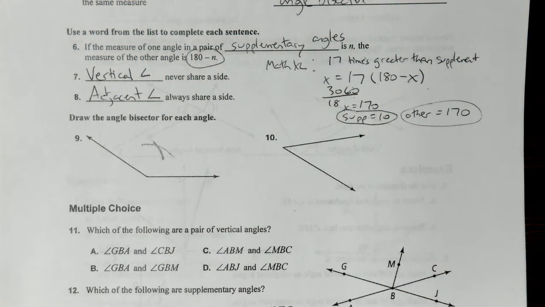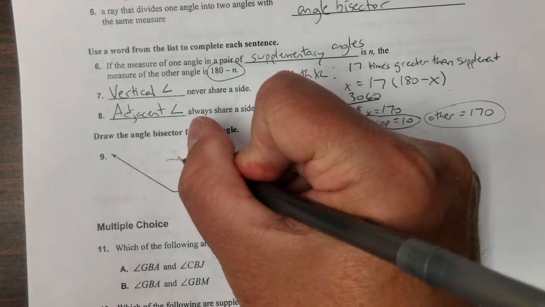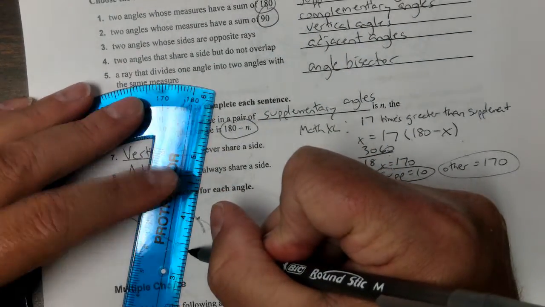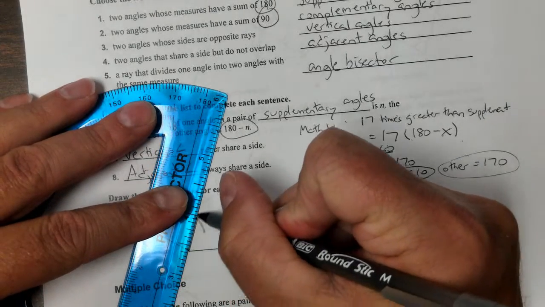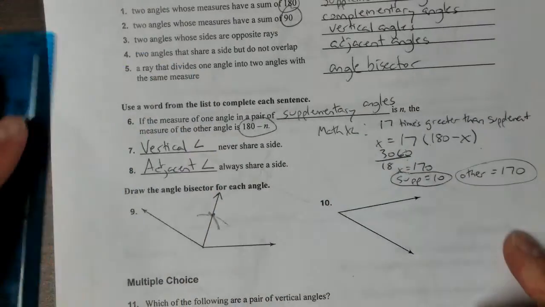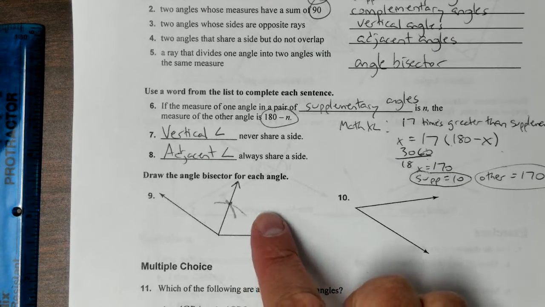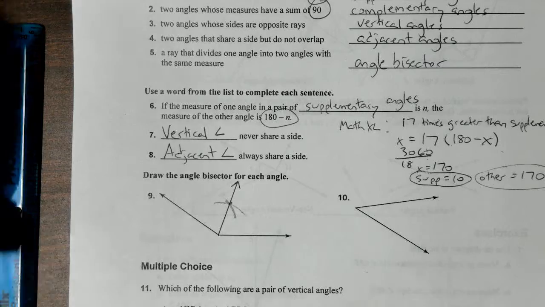And then that's your intersection point. And so then from here to here, that becomes your bisector. Now, I don't expect y'all to do that, but again, there's that.